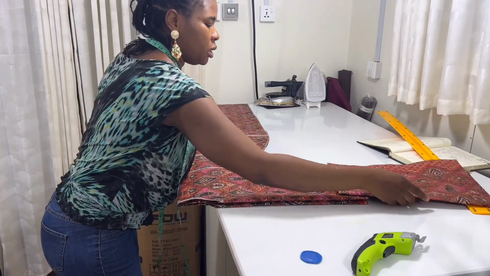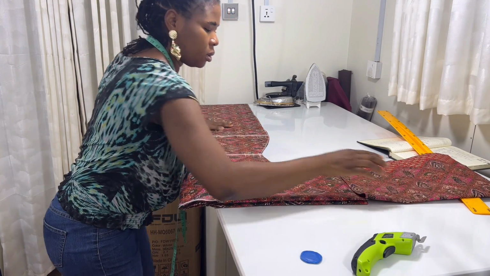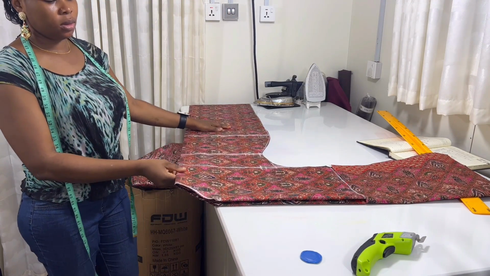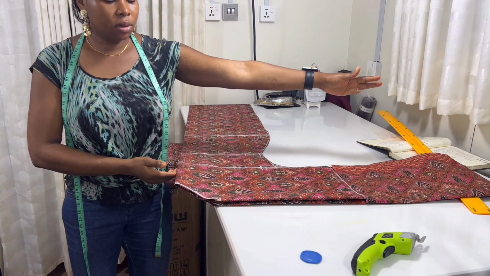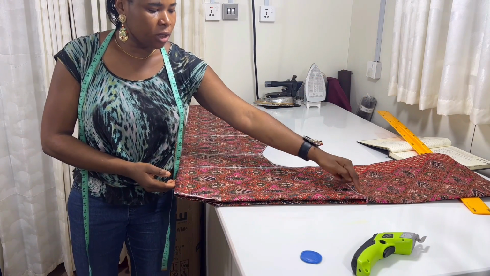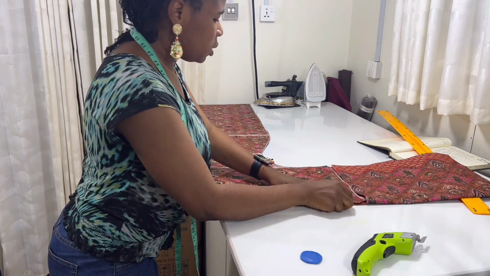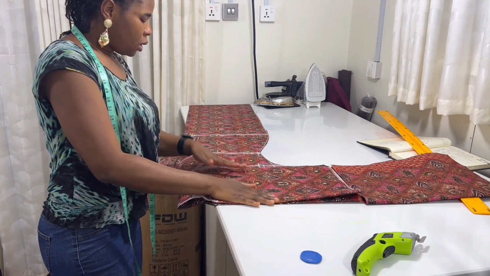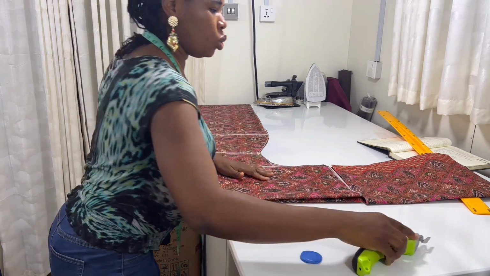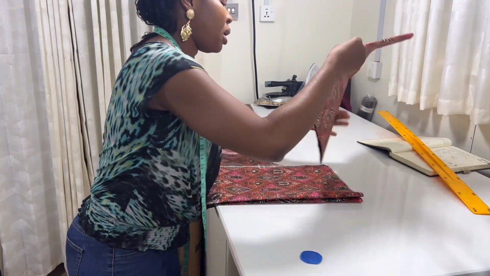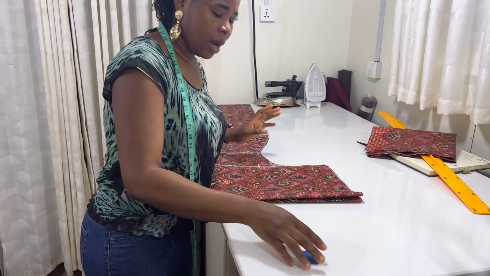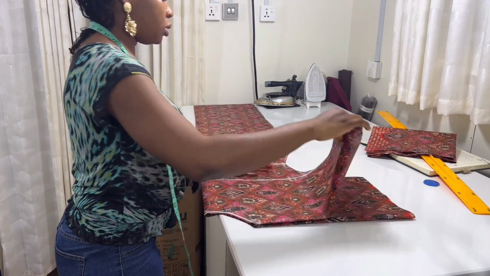So it's just going to be like this. Pins, like this. So I'm joining this to this. So this is how it is now. So the next thing I'm going to do now is I want it to have zip at the back, and I also want it to have slit at the back also.